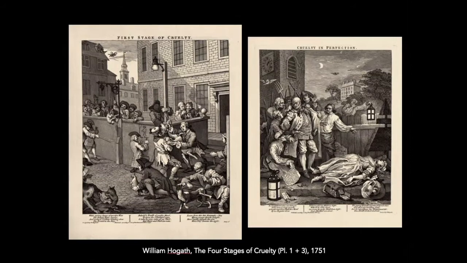Hogarth's work reflects larger recognition of animal cruelty as a moral problem, but among his contemporaries like Locke, Bentham, and Kant, the concern is never violence towards animals in itself, but rather that this type of violence would likely escalate towards humans. In Locke's words, quote, "The custom of tormenting and killing beasts will by degree harden their minds even towards men," end quote.